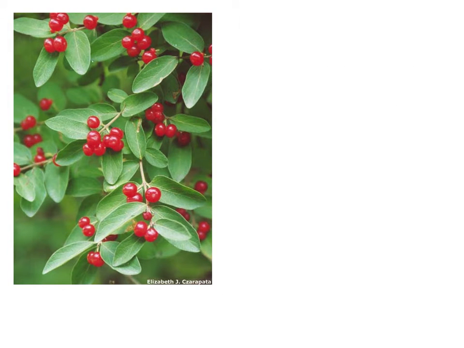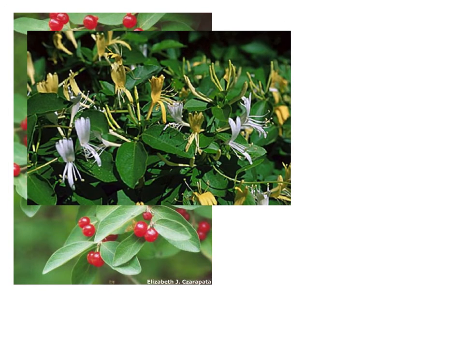So, some examples of these invasive species. Here's a picture of one. And if you don't immediately recognize this, then this photo should drive it home for a lot of you. And this is, drum roll, honeysuckle. And it's everywhere.